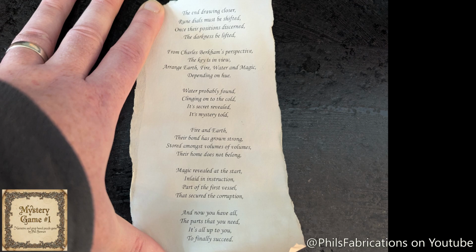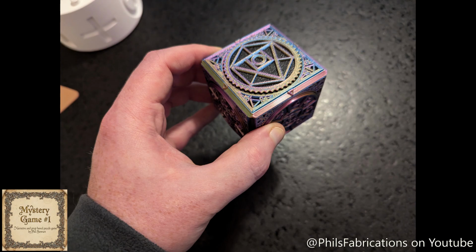Now, this final clue is actually sort of 5 separate parts that need to be deciphered, and it pulls all of the puzzles together that we've had so far. So the first two paragraphs, the end drawing closer, rune dials must be shifted. This refers to the box that was revealed at the very beginning, and if you read the letter at the very beginning, it explains that this is the box that holds the curse, and you have to open this box to get rid of the curse.